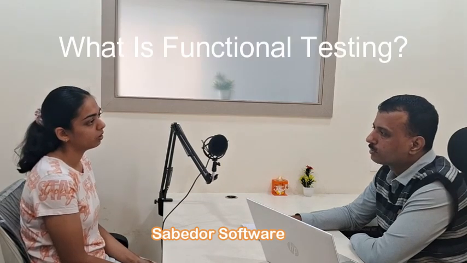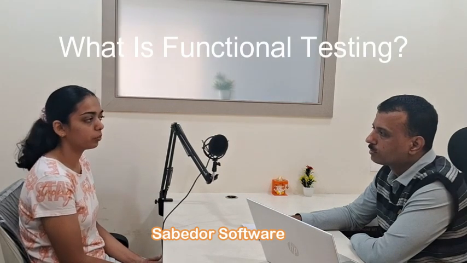And tell me something about functional testing. What is functional testing? Is it a black box or white box? Black box testing. Example of functional testing? System testing is a functional testing or non-functional testing or both? It's both, because in system testing both functionality as well as non-functionality come in.